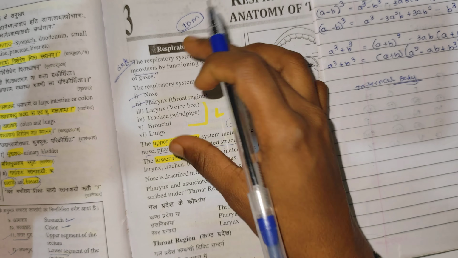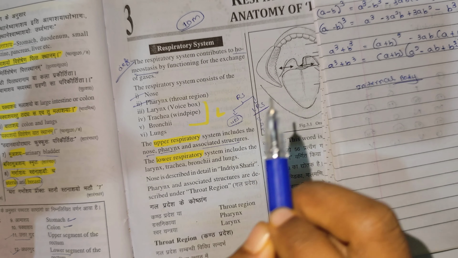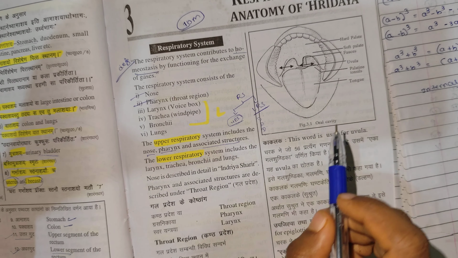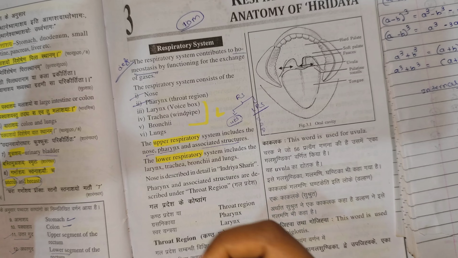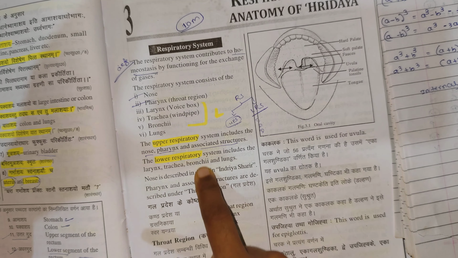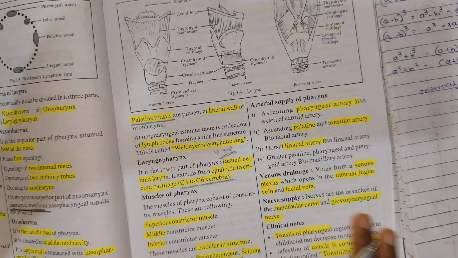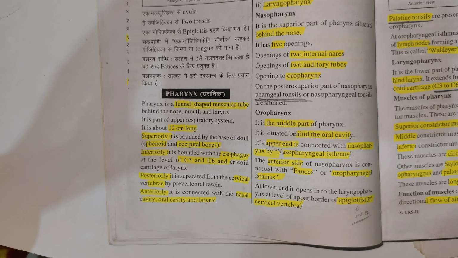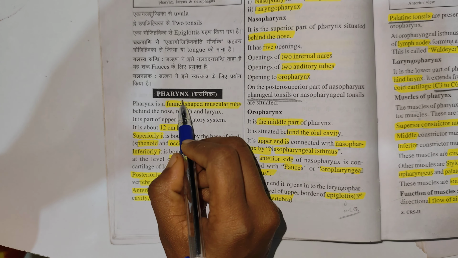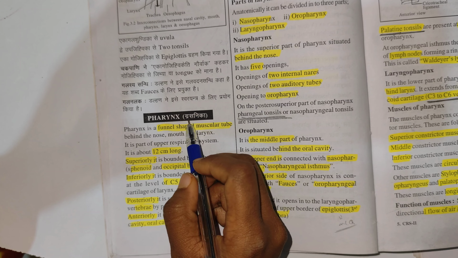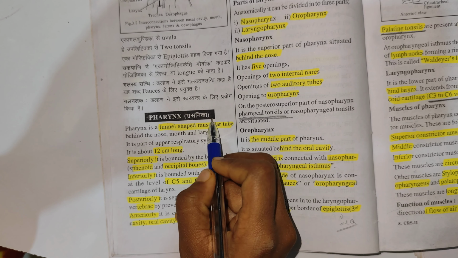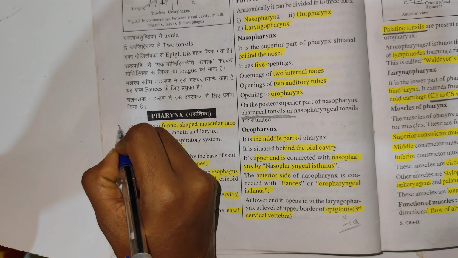So this much will be the introduction part for any respiratory system questions that come, that means about trachea, lungs, larynx and pharynx. Next we'll move on to the first organ, that is the pharynx. In Sanskrit it is called grasanika. For the pharynx, the first one will be the definition.